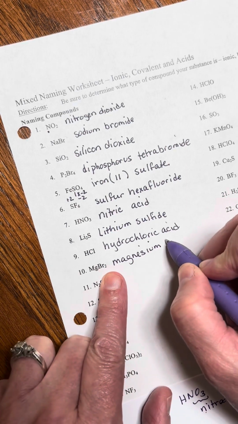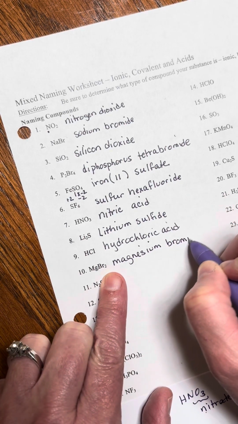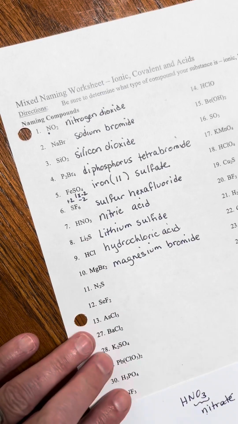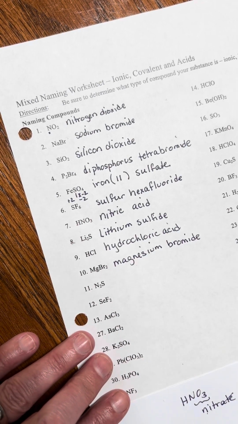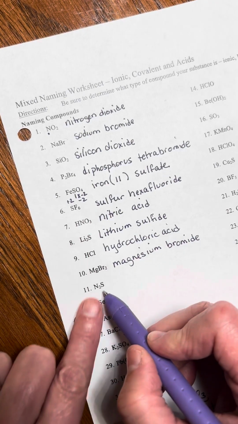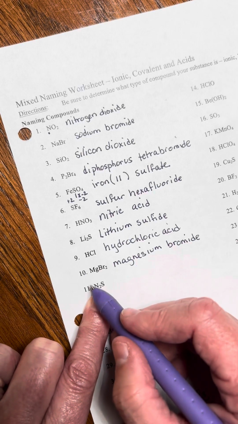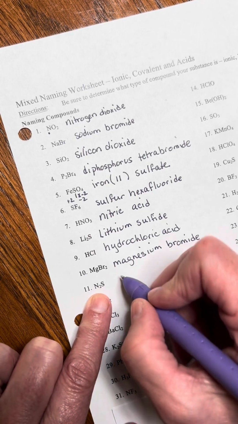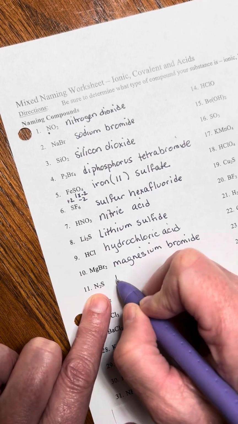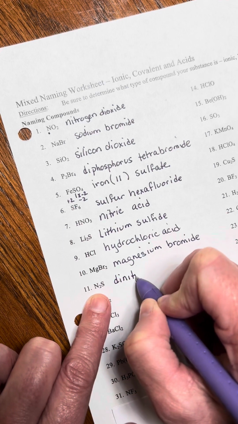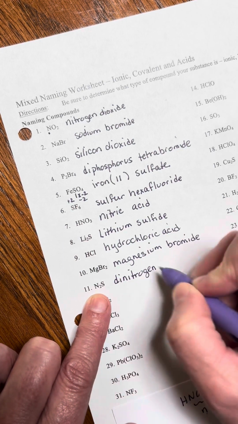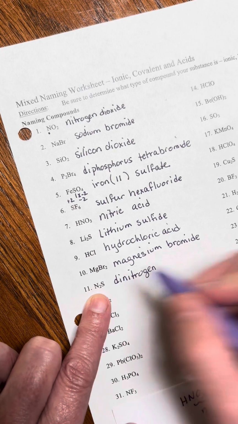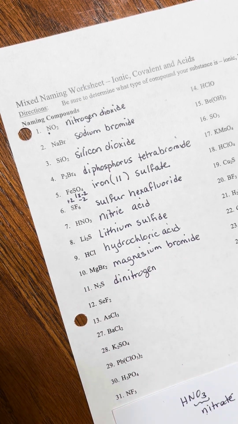Ends in bromine, which we need to write as a negative ion, bromide. N2S, covalent compound. Nitrogen is a nonmetal. We have 2 of them, so we're going to write dinitrogen. We have 1 sulfur. We have to indicate that.